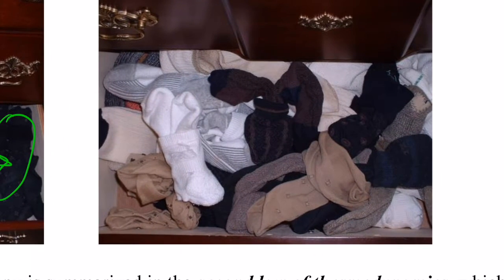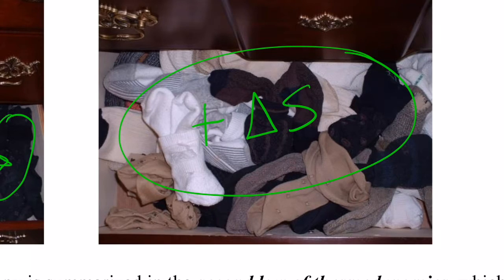Some socks are unfolded. The short socks are mixed with the longer socks. The white socks are mixed with the darker colored socks, it's chaos. This happens spontaneously. This is a positive entropy, a positive change in disorder. And that's the way nature moves.